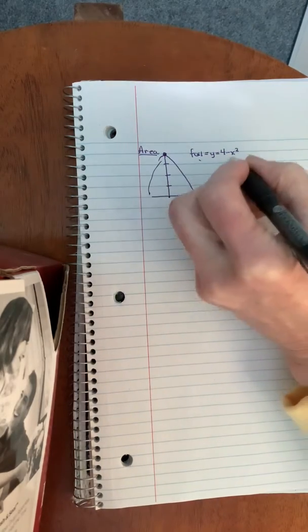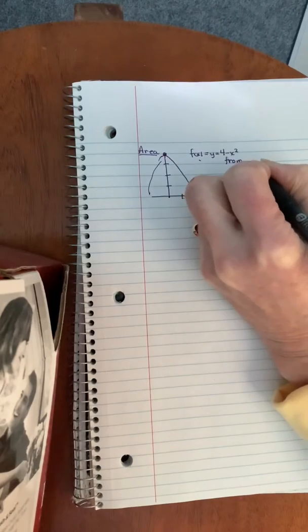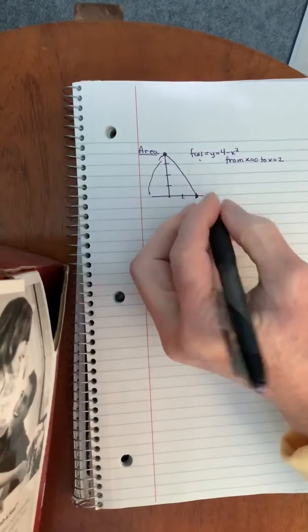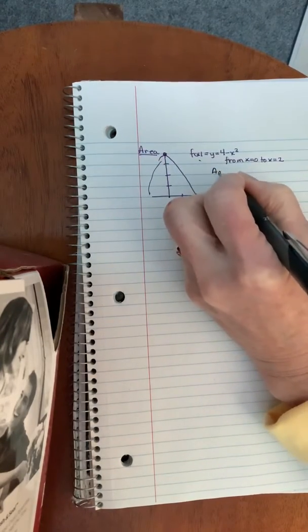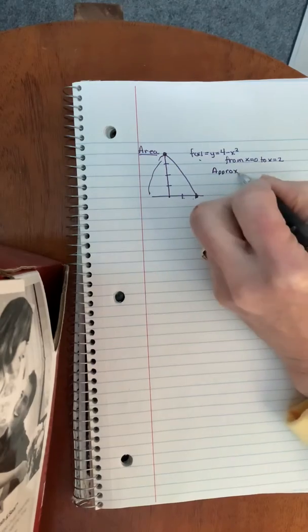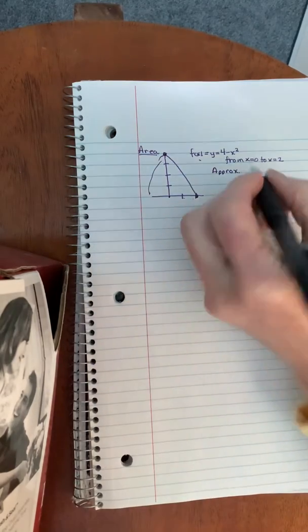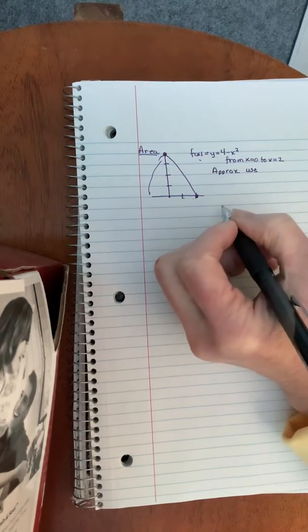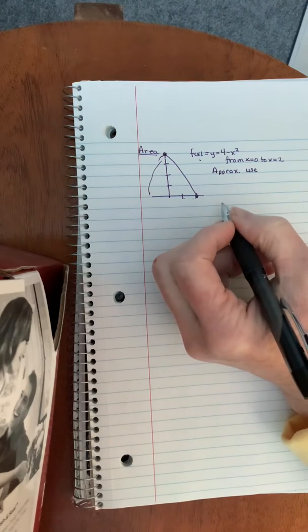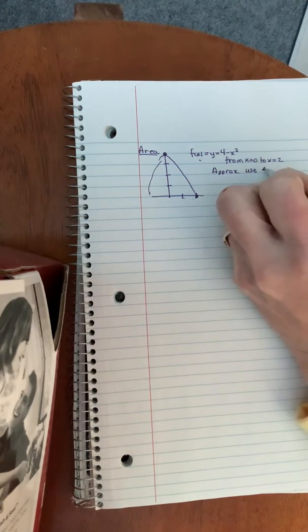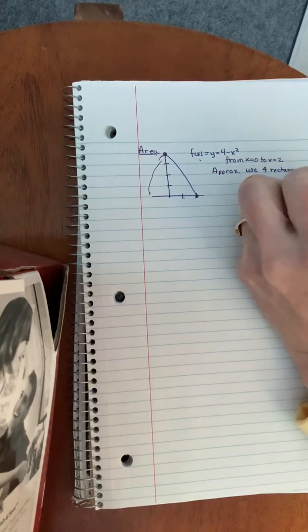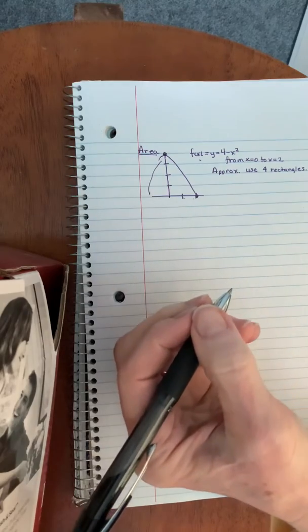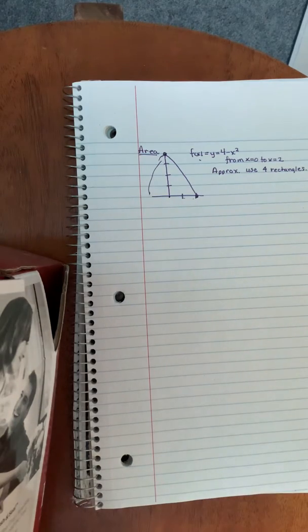Let's find the area from x equals 0 to x equals 2. Now, we're going to approximate this, and this is going to be a lousy approximation. I'll let you know that right off, but let's say we're going to use rectangles, because we know about rectangles from geometry formulas. So let's use 4 rectangles. So that's what I'm going to do. Now, I'm going to make 4 equal size rectangles, which we don't really have to do, but it's easier.